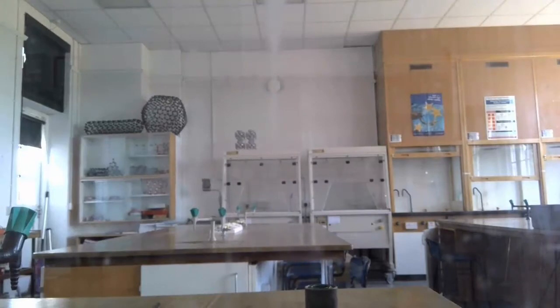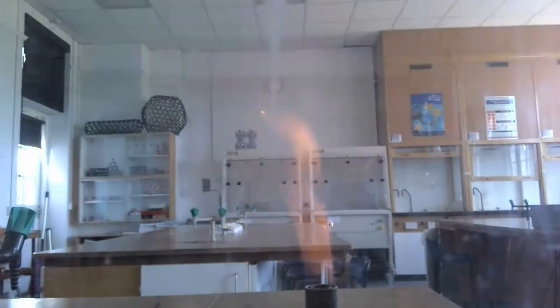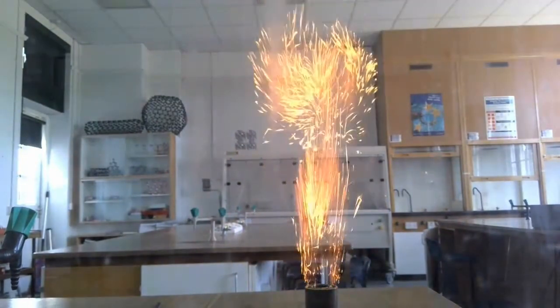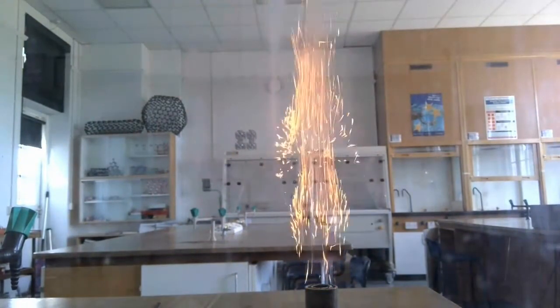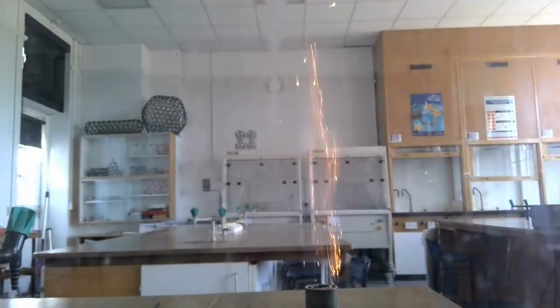So here we have an example of increasing the surface area. I have wood, which I've ground to a very fine powder. And in my second example, I have iron filings. So again, iron that I've turned into a very fine powder. So it burns a bit like a sparkler.